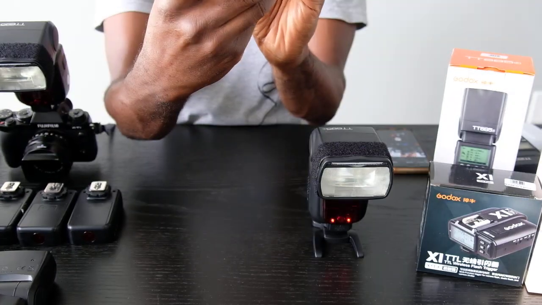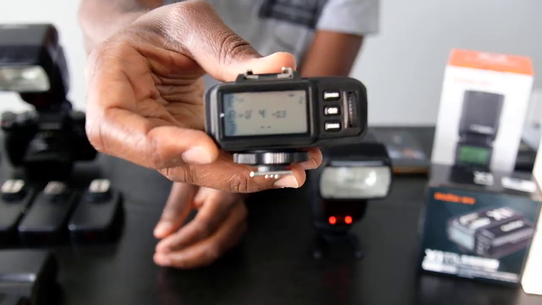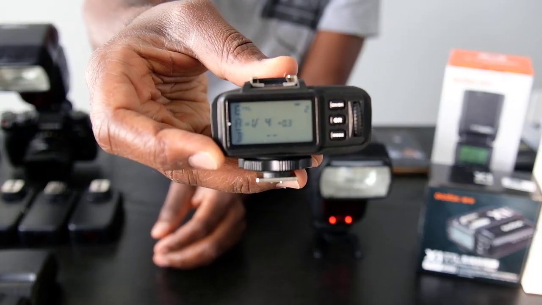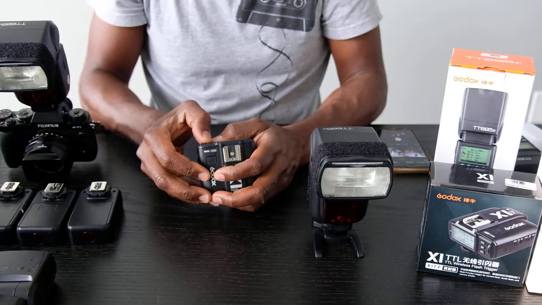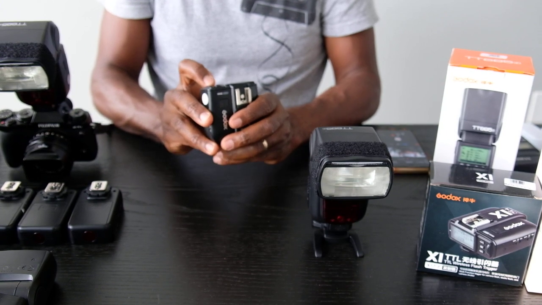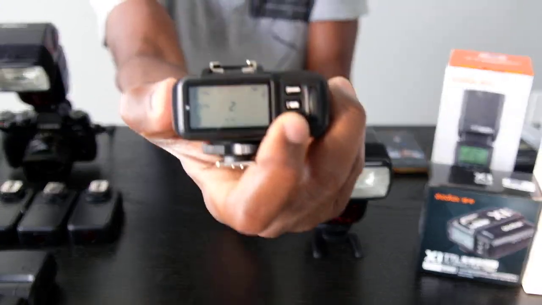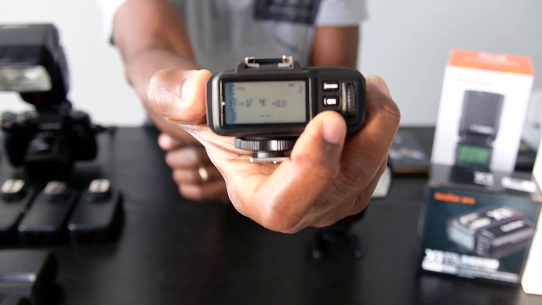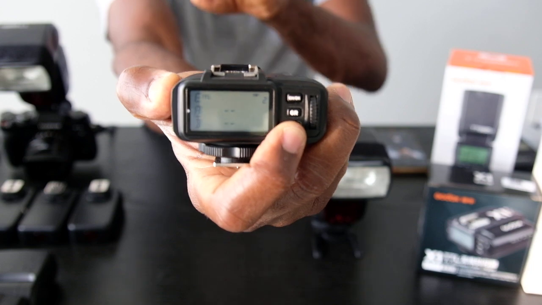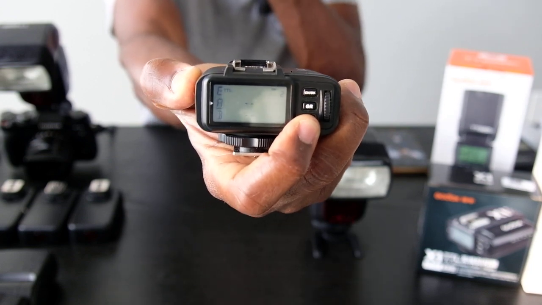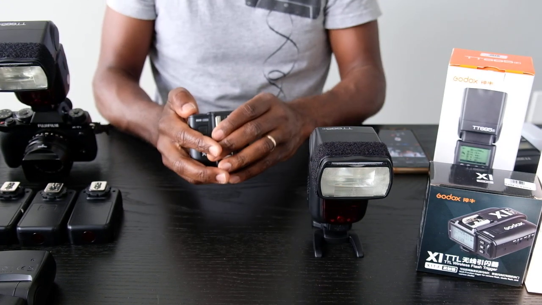Let me turn on the LED, might make it a little easier. It's already on, can't really see it. But then there's also a little underline beneath the group that's currently selected. So I've got group A selected. In my mode button, again, if I cycle through the mode, you'll see TTL, manual, and off. So that's TTL. Press mode again, you should see manual, and off is indicated by the 3 dashes going across the screen. Okay, so let's go ahead and put it in manual mode.